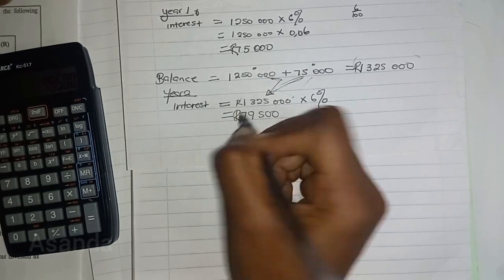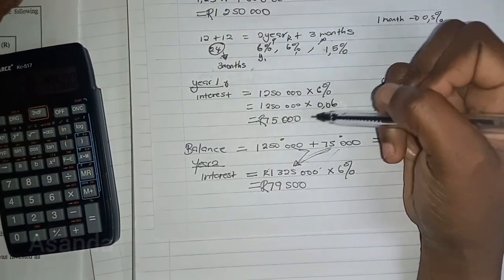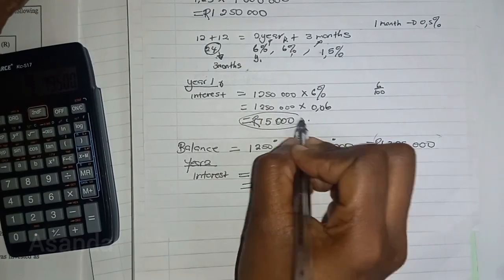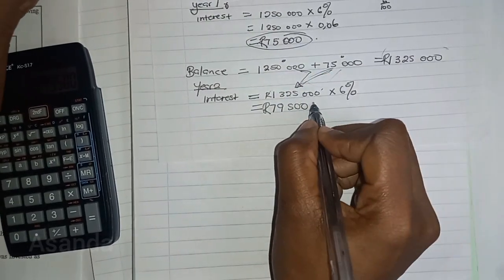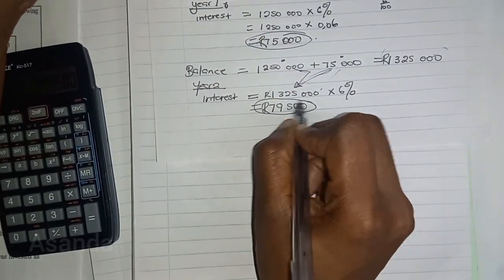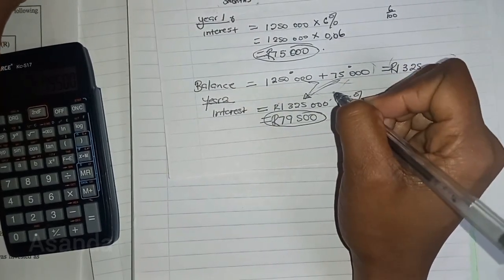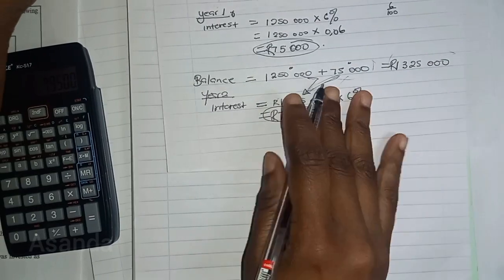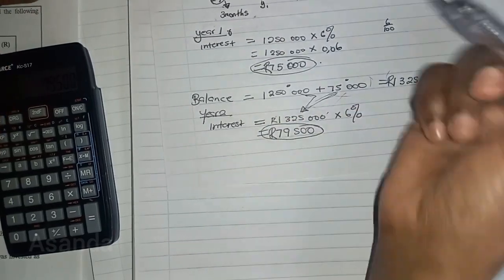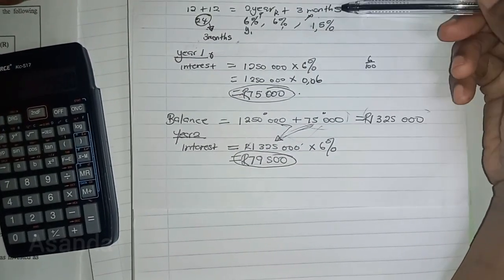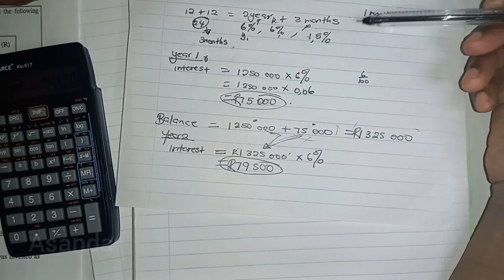79,500 rands. As you can see now, the interest in the first year was 75,000. Now the interest in the second year is 79,500 because we have this extra money that we got from the first year, and that is compound interest. Okay, so first year, second year. Now we're going to go to the third year, which only has 3 months, right?